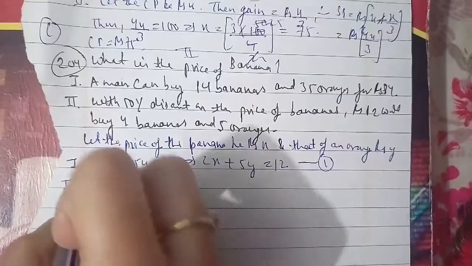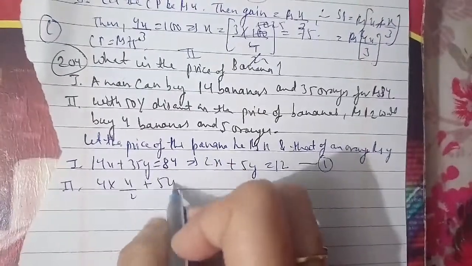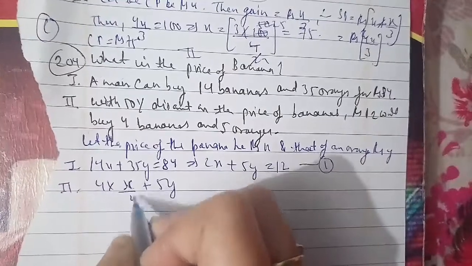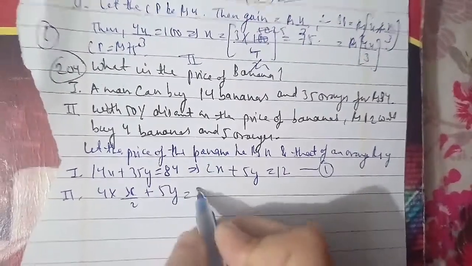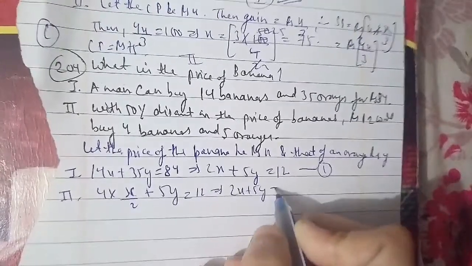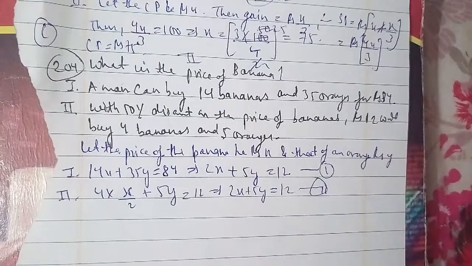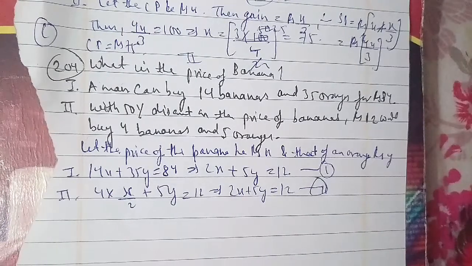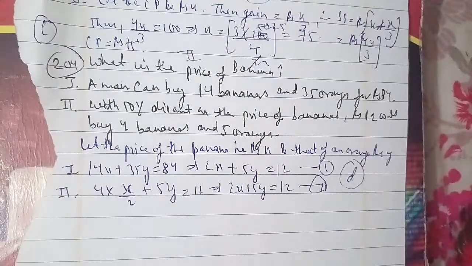According to second statement, 4 into x by 2 plus 5y equals to 12 will give you 2x plus 5y equals to 12. So thus even 1 and 2 together do not give the answer. The correct answer is the D. That's what we have to talk about.